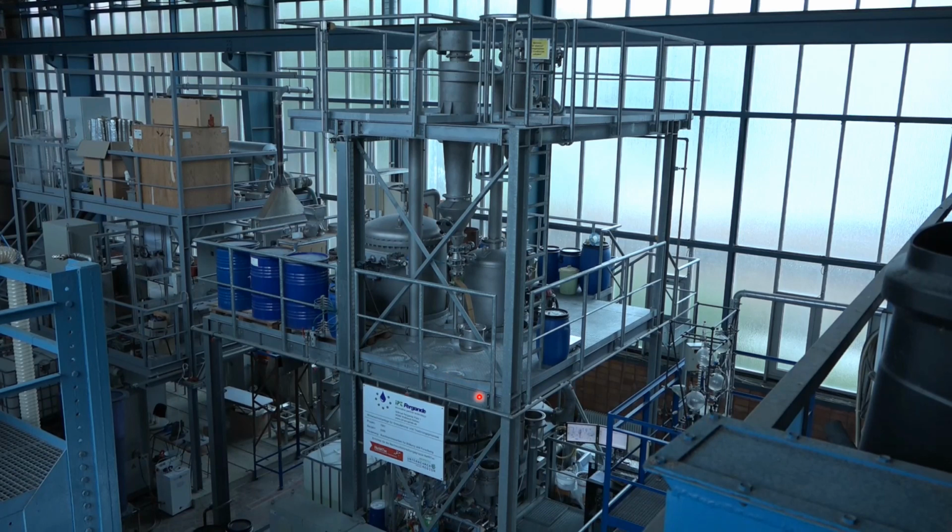So we are cooling down the exhaust gas to condense water from it, and then we just heat it up and use it again for the process chamber. So let's go a little bit closer.